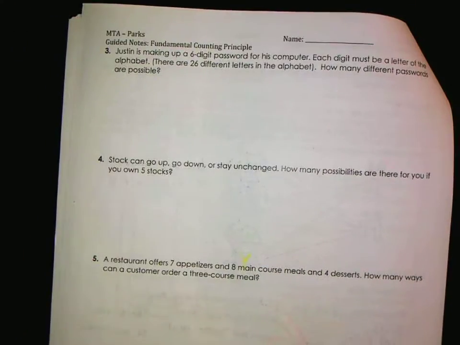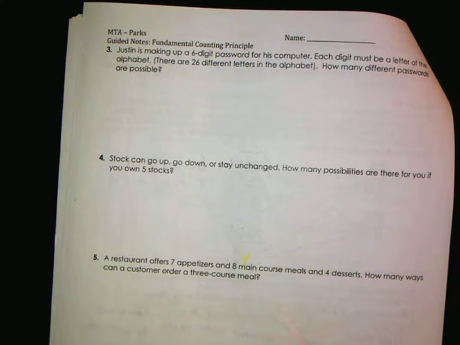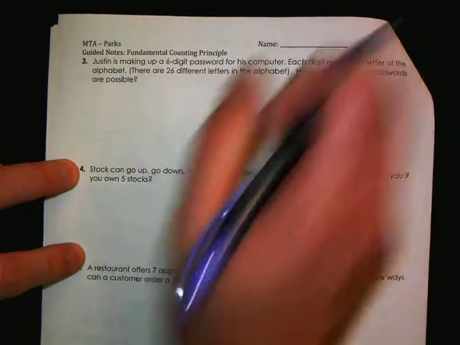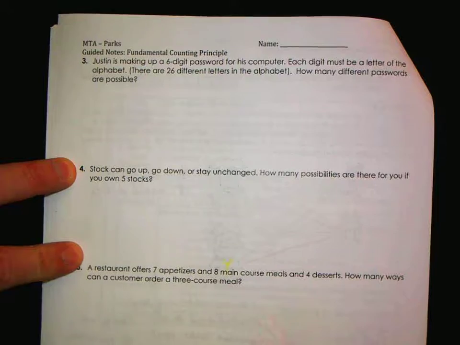Okay, Justin is making up a 6-digit password for his computer. Each digit must be a letter of the alphabet. And in case you didn't know, there are 26 different letters in the alphabet. So how many different combinations are possible? Six-digit password.